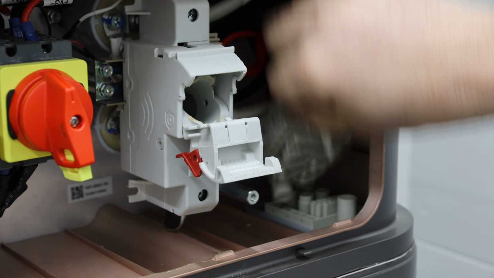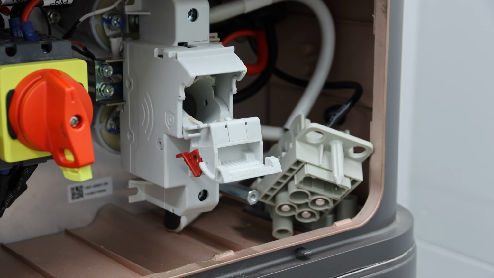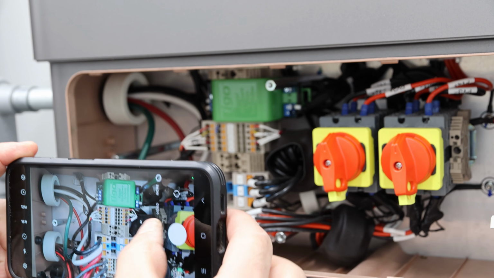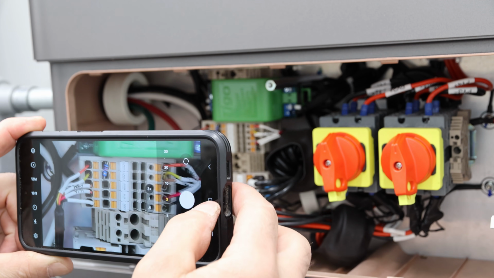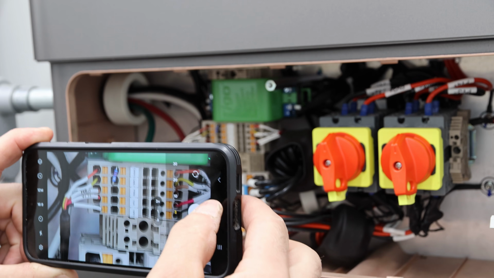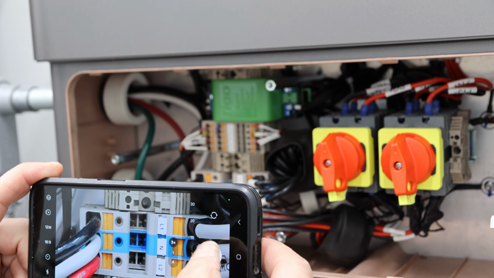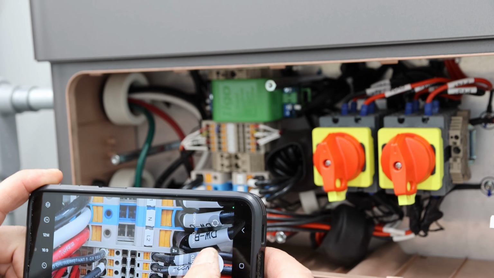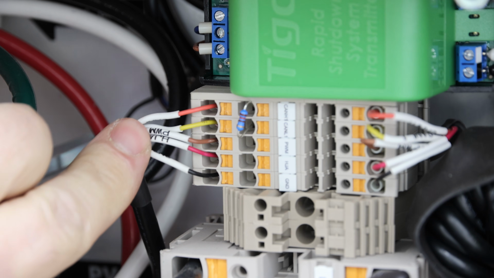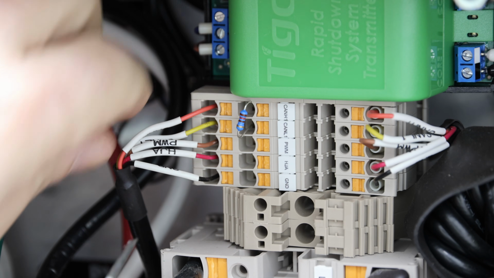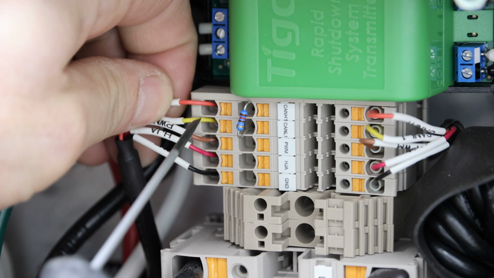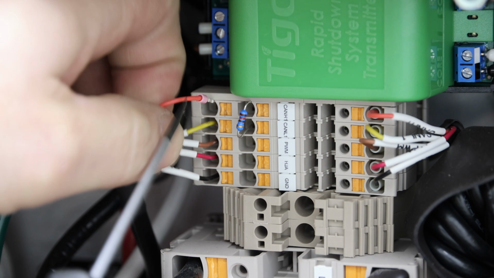And there we go. We are unplugged. I always like to take photos of stuff before I tear it apart. That way I've got something to reference. So this top terminal block, this is the communication between the gateway and the inverter. You just push in terminals.